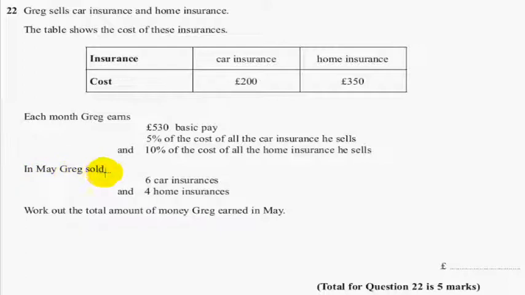In May, Greg sold 6 car insurances and 4 home insurances. Work out the total amount of money Greg earned in May. Well, every time he sells a car insurance, he gets 5%. So let's work out 5% of 200. Well, 10% is going to be £20. You're going to divide it by 10. Therefore, 5% is half of that. So that's 20 divided by 2, which is £10.